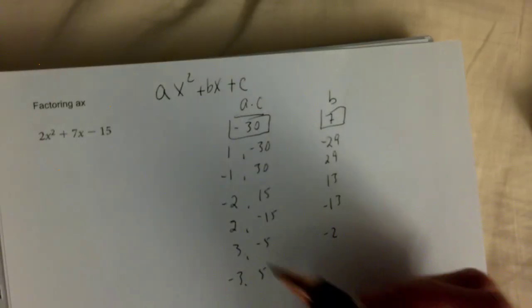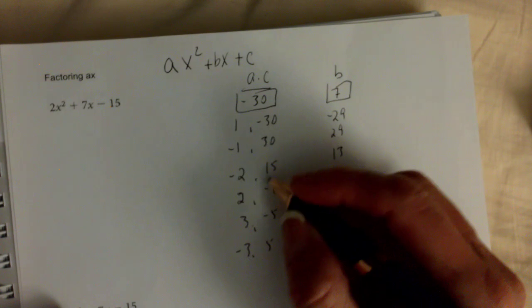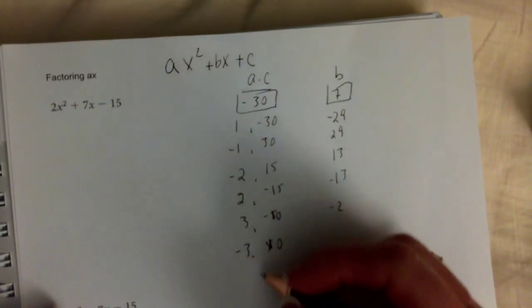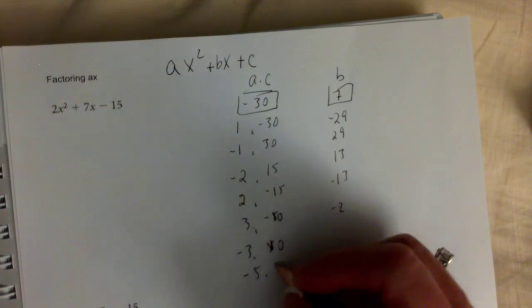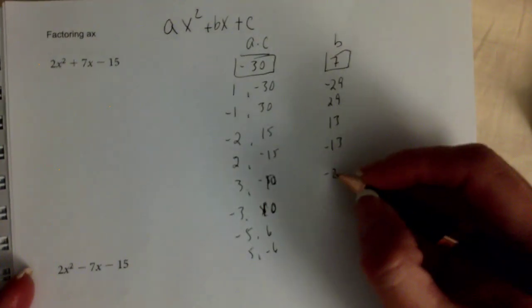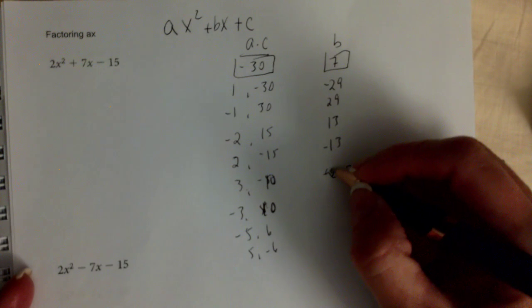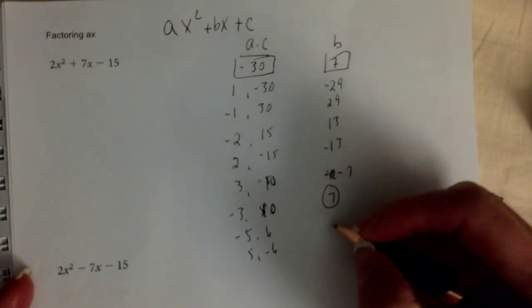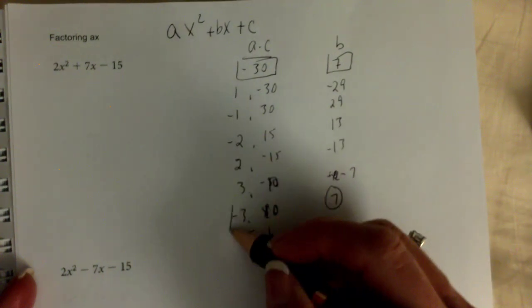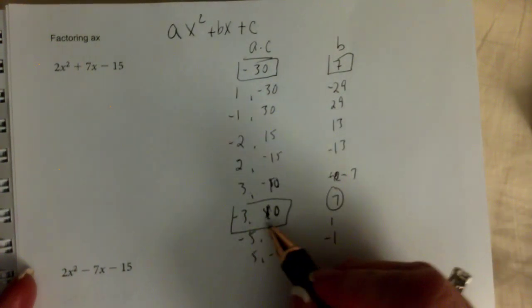Oh, it's not 3 and negative 5. It's 3 and a negative 10, a negative 3 and 10, and then I got to 5. So it's a negative 5 and 6 and 5 and a negative 6. Sorry about that. I make my own mistakes here. So right here would be a negative 7 and then a positive 7. That's the one we want. And then this is 1 and a negative 1. Okay, so these are the pairs that we're looking at. They make a positive 7.